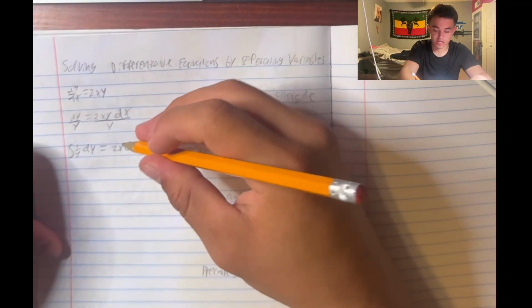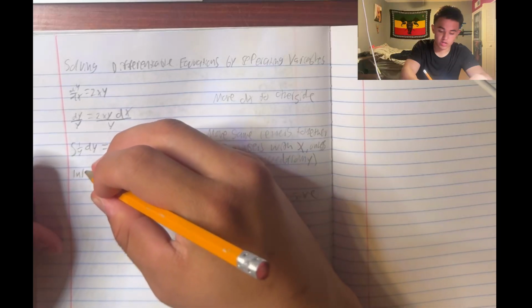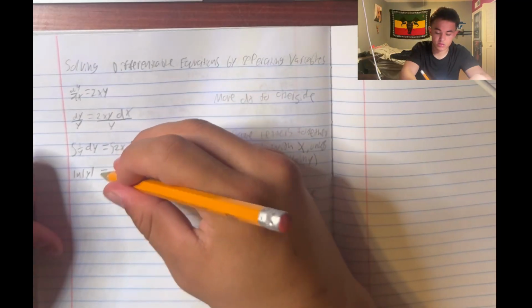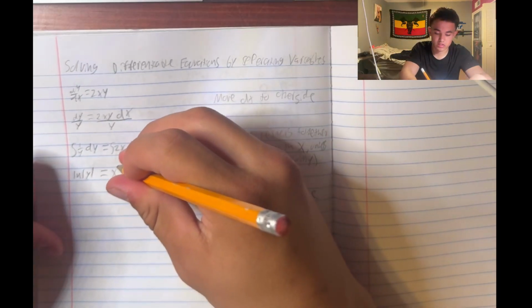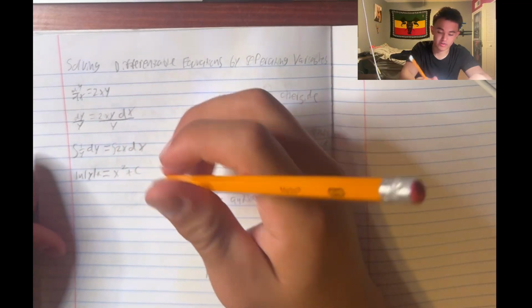So we're just going to put an antiderivative in front of here, and we should end up with a natural log of y is equal to x squared. And you can't forget your plus c's. They're very essential.